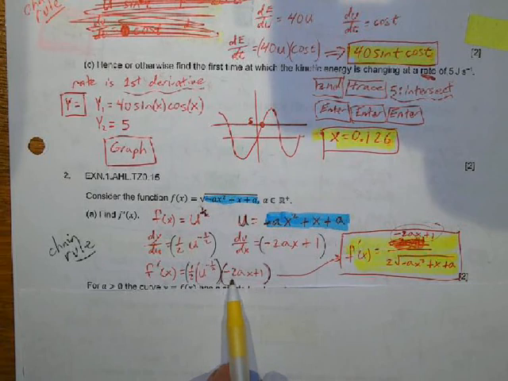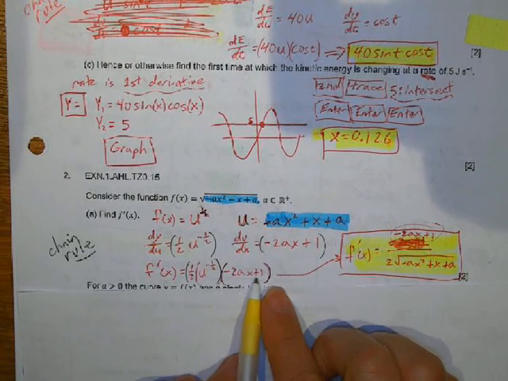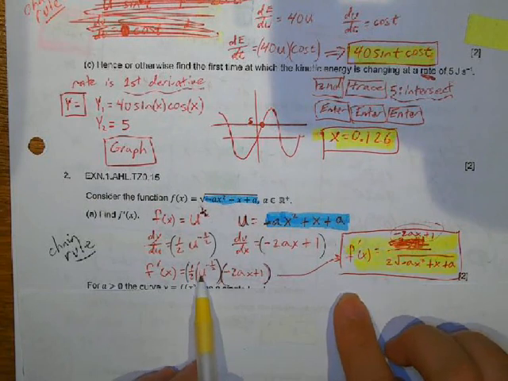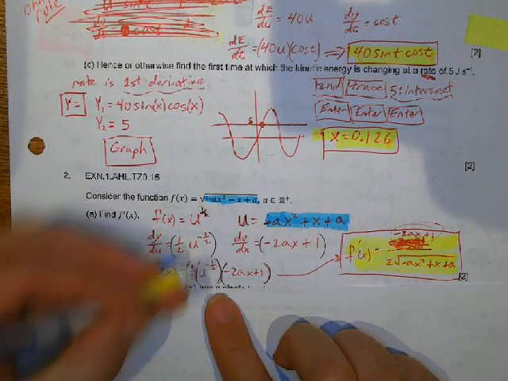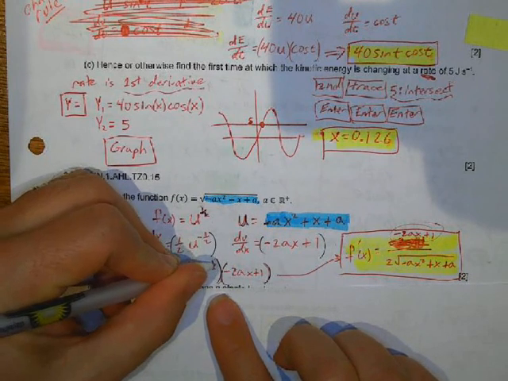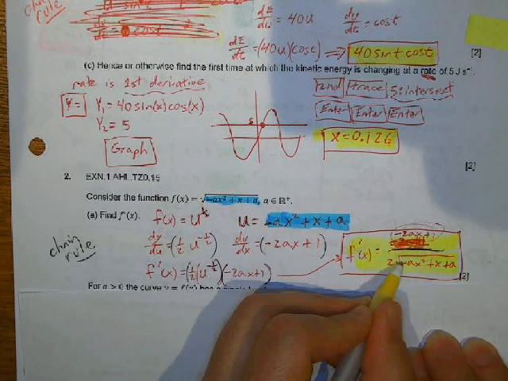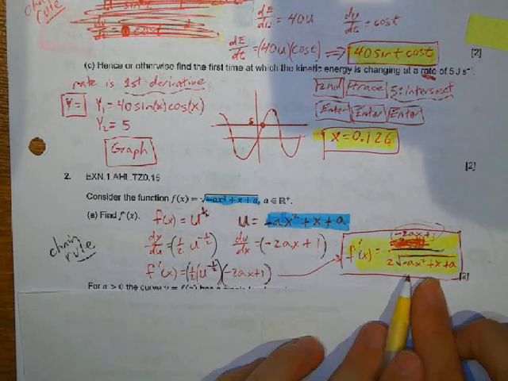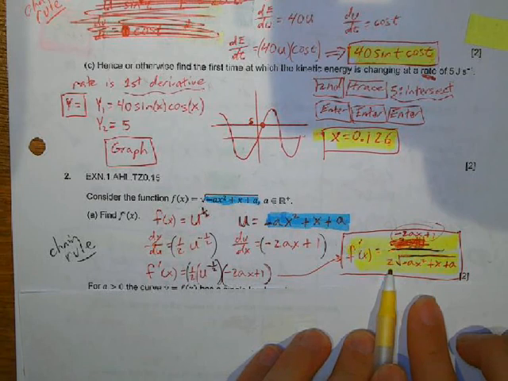My numerator is going to have the negative 2ax plus 1, and in my denominator, because the power of negative 1/2 is really the square root, I've got the square root of the blue stuff, and then I've got the 1/2 here, so I'm just going to put the 2 in the denominator.